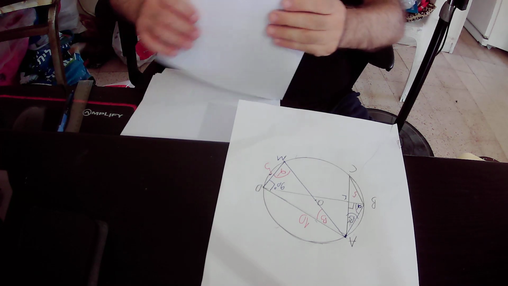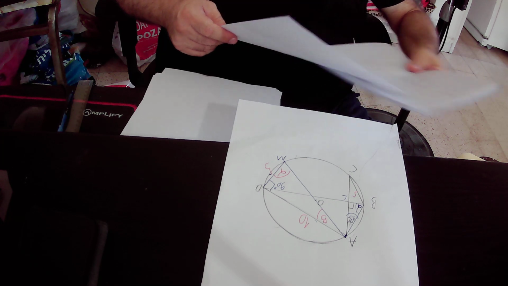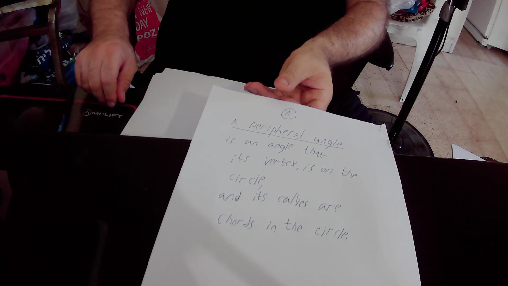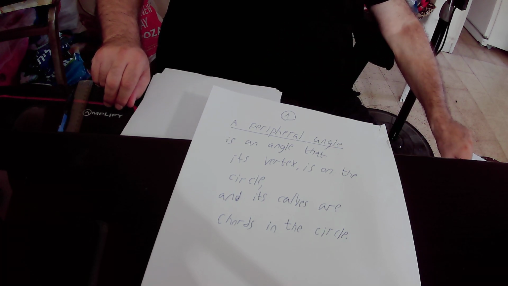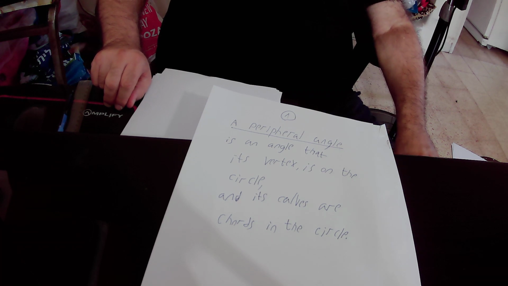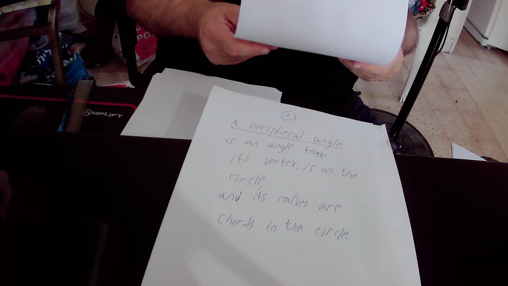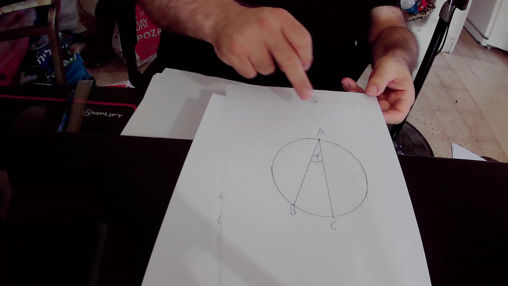First of all, the definition of peripheral angle is an angle that its vertex is on the circle and its curves are chords in the circle. So this is a peripheral angle.